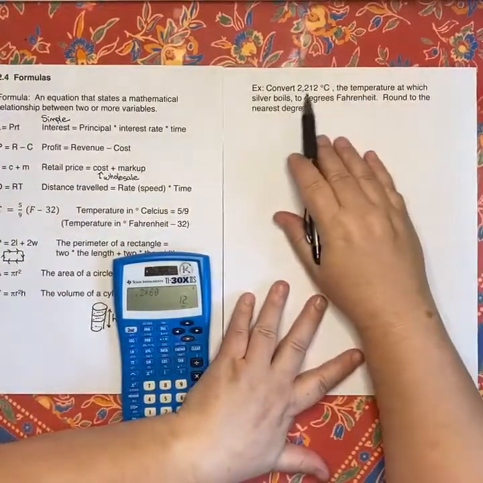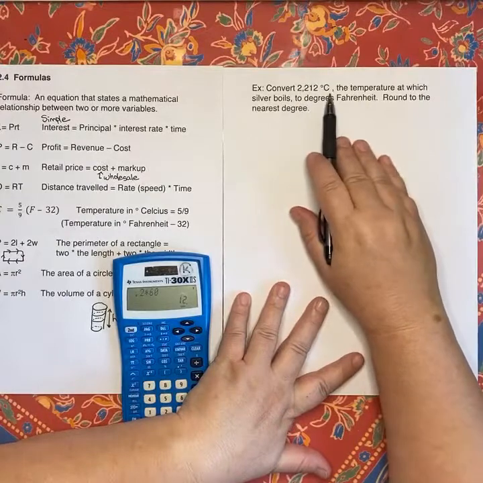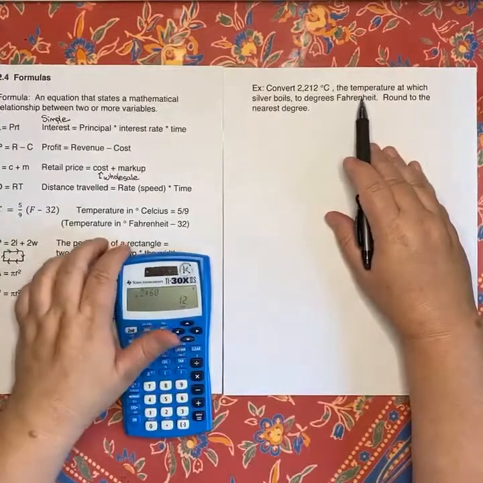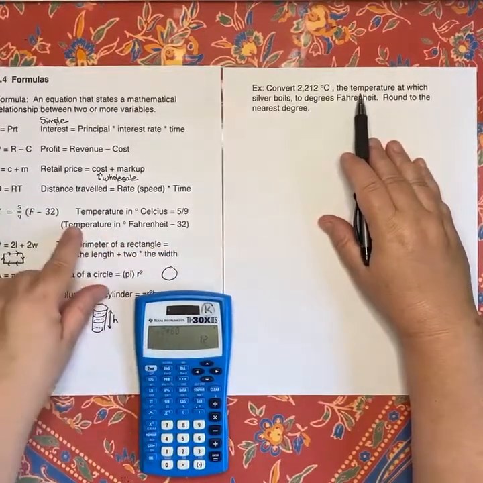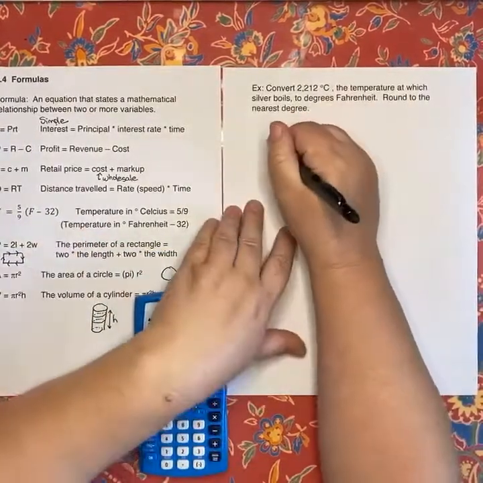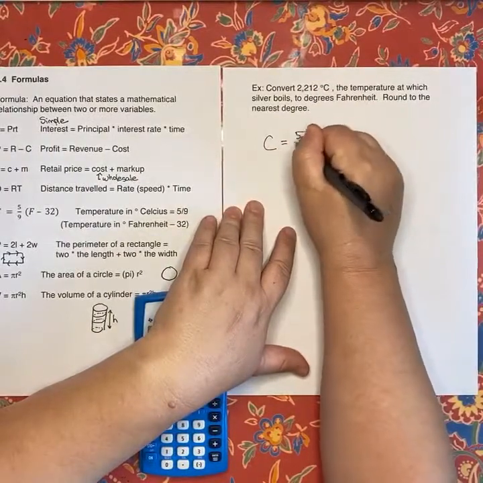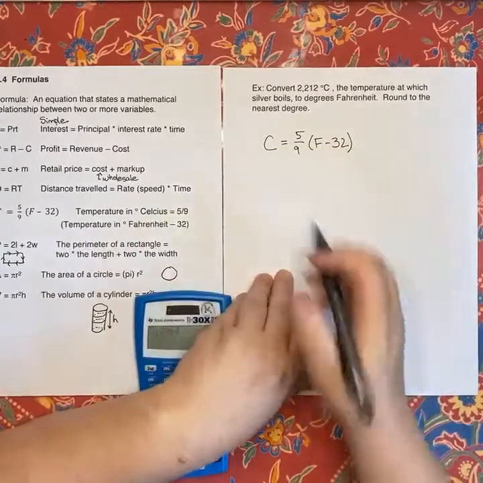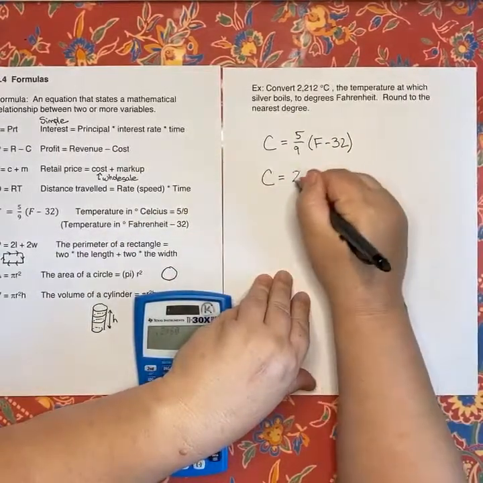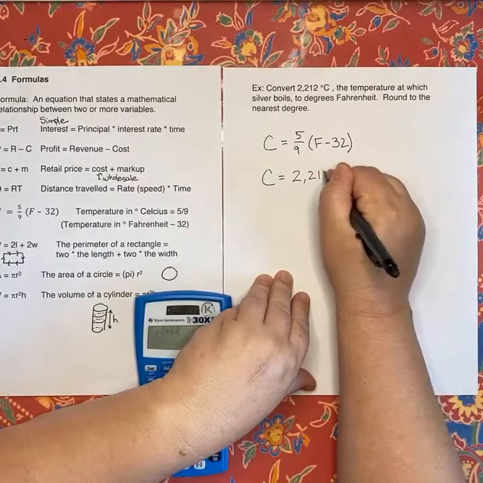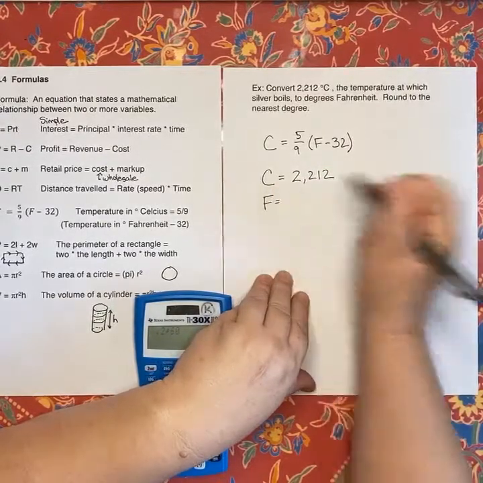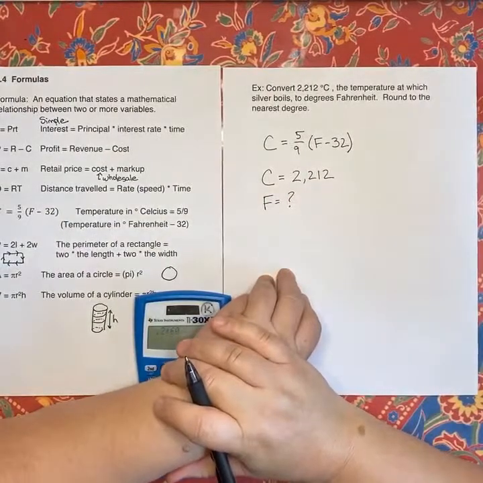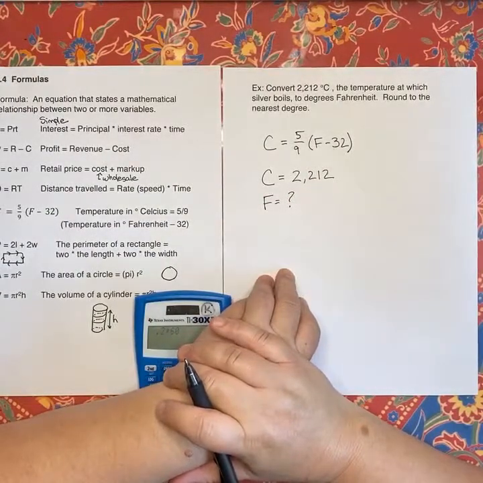Okay, so we want to convert this temperature to degrees Fahrenheit. The one thing about this is nice because temperature, we know it's this formula. C equals 5/9 times F minus 32. The problem is that we know the degrees Celsius. We want to convert to degrees Fahrenheit. We don't know the Fahrenheit.